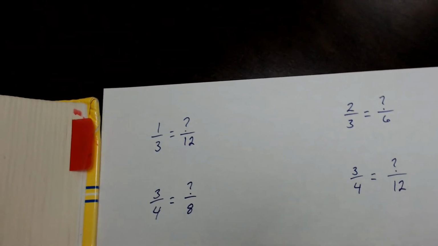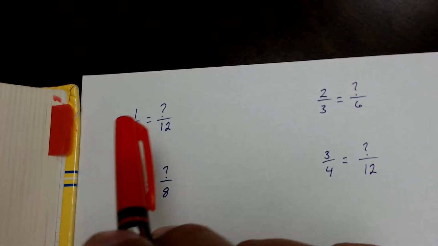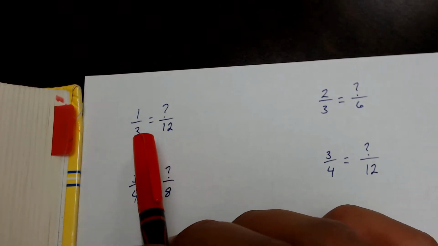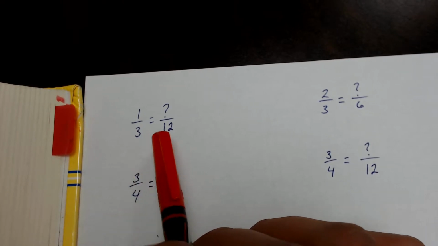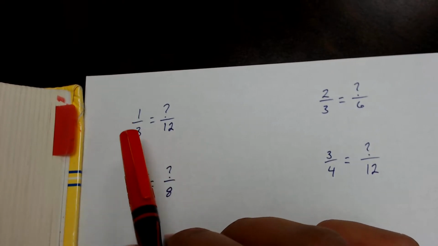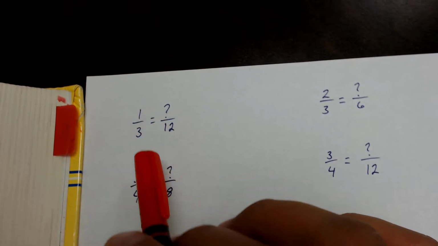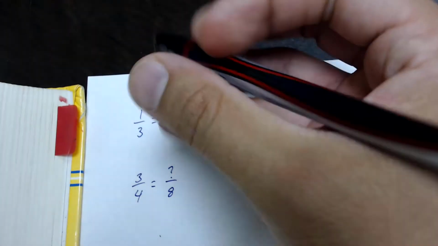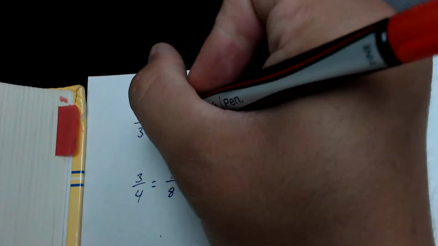And these are the types of problems that we'll see it played out in. They'll give you a question like this. They'll say 1/3 is equal to what over 12? So we have to find out what fraction with a denominator of 12 is equal to the same fraction as 1/3. And we're going to be using this concept of multiplying by 1. So the question is, 3 times what will equal 12? And the answer is 4.